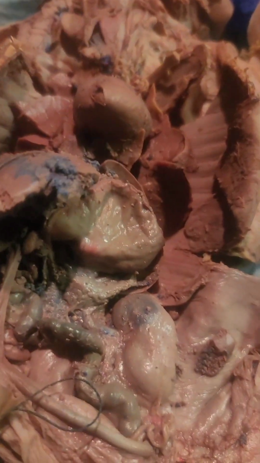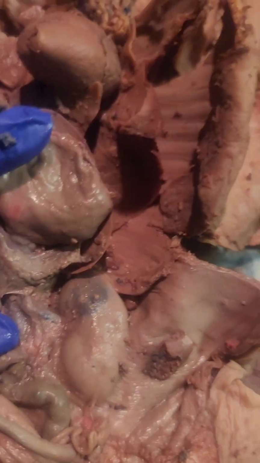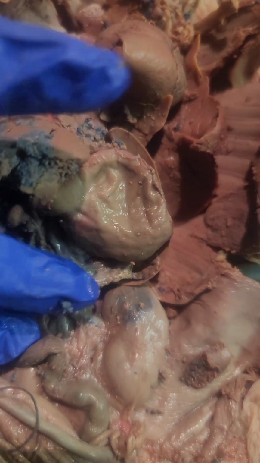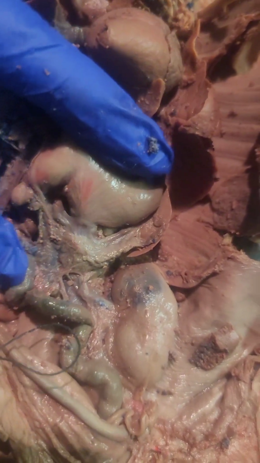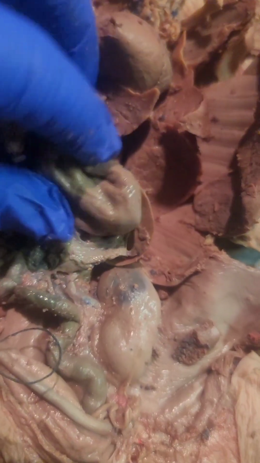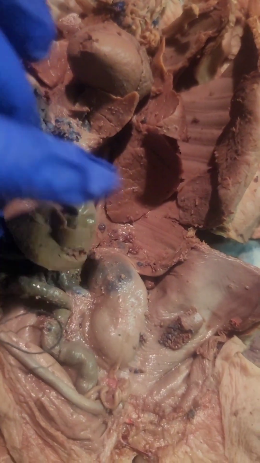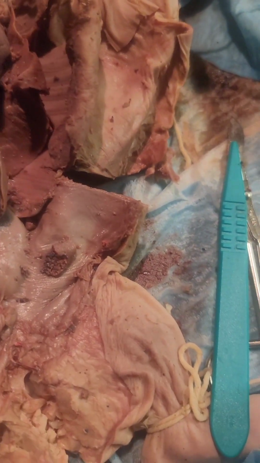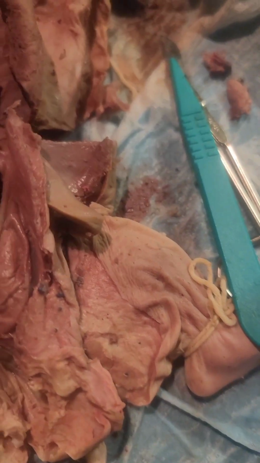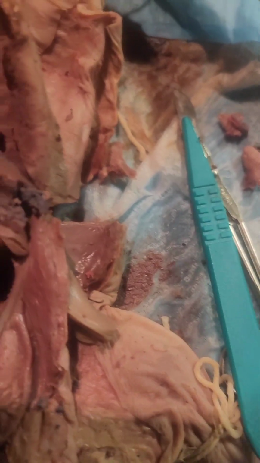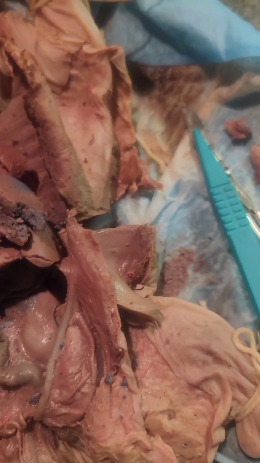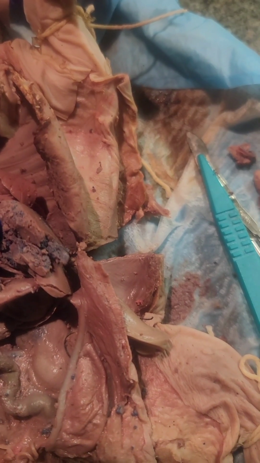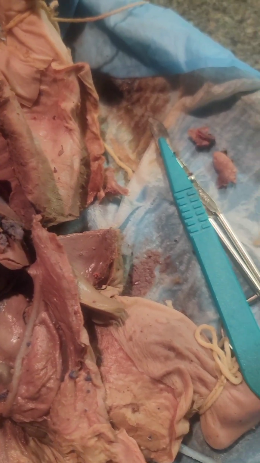The pancreas here is a spongy figure here underneath the stomach. And you have the spleen that lays over the top. And here's my umbilical cord. Where are we? Pancreas. I kind of skipped ahead.